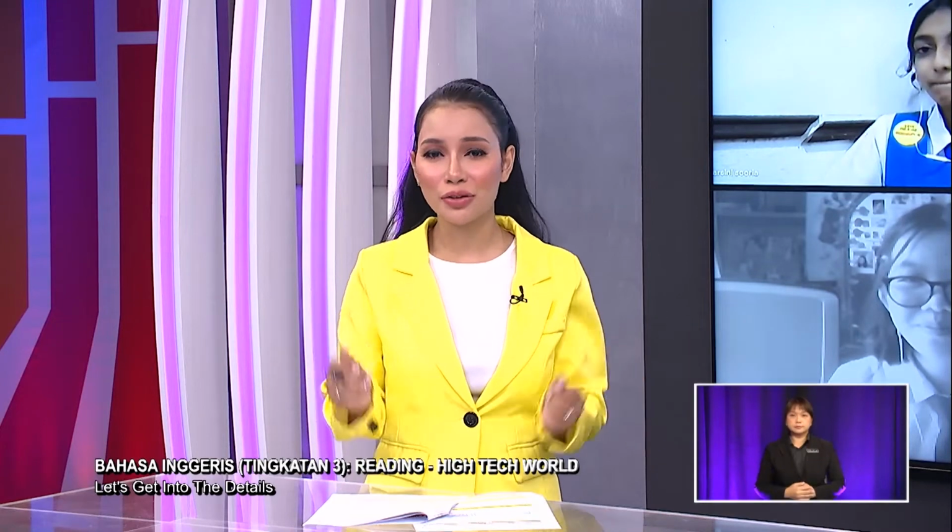Today's class is about Bahasa Inggeris and we're learning about the high-tech world, but not really much on what's around us, but more focused on our reading skills. Now we have Teacher Halimatul here with us to teach us, getting into the details of each paragraph, referring to the textbook Close-Up, Form 3, pages 110 and 111. Now teacher, it's your floor.